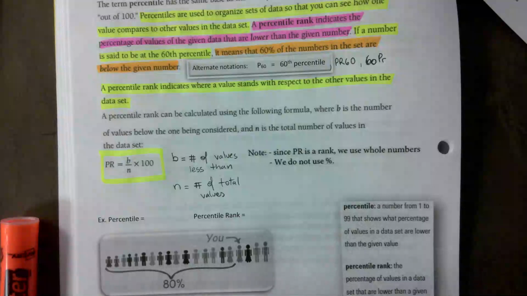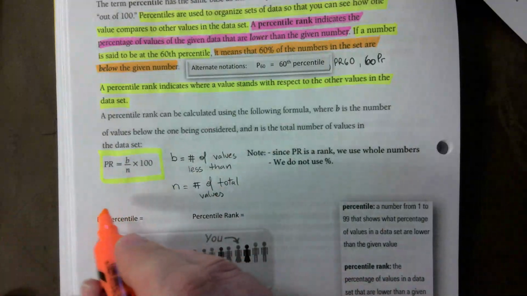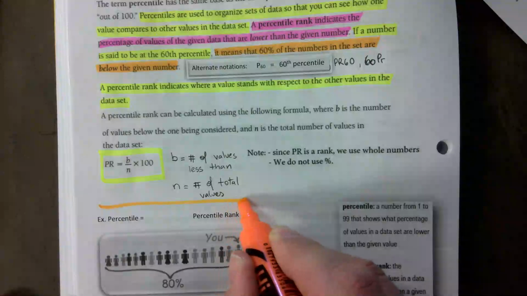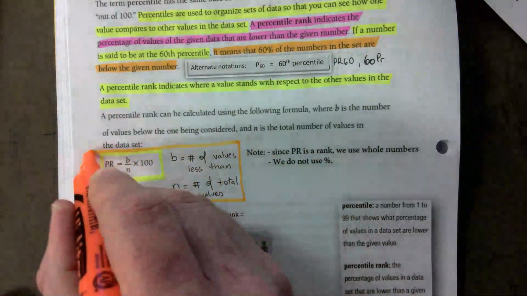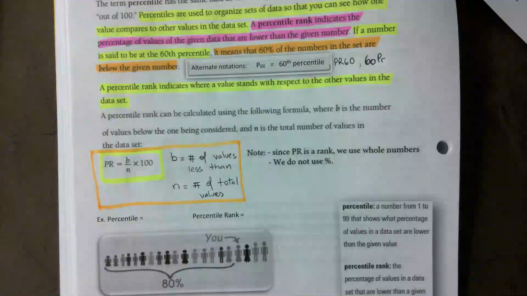So you should have this whole thing, because otherwise you won't know what B is. It's very important that you know what B and N represent. Specifically B.